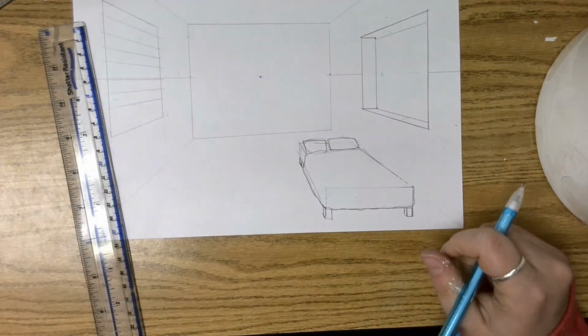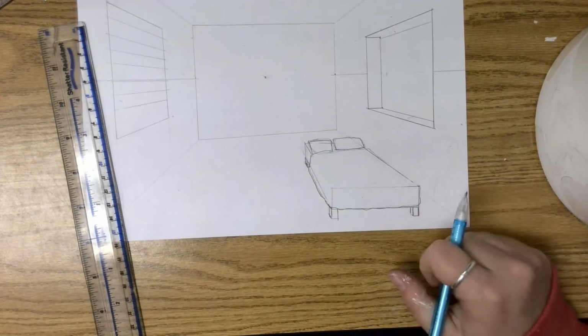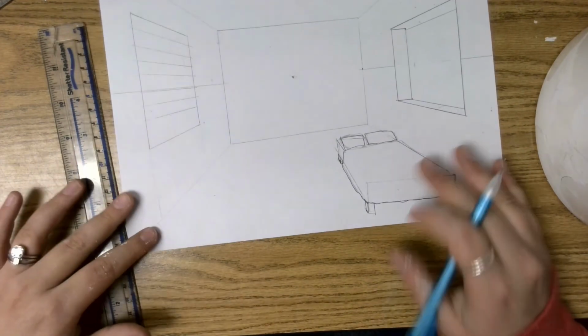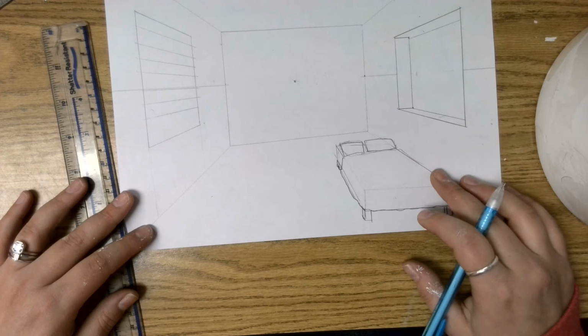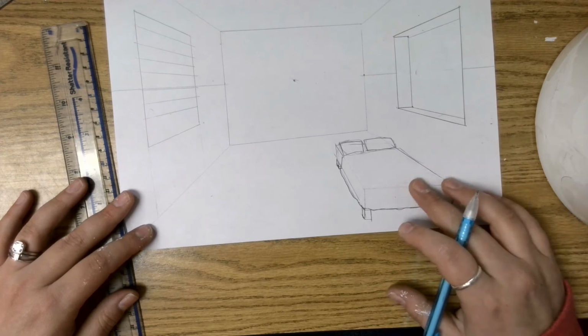I have a little bed sitting in my room, just like that. Okay. Now I could do the same thing with a dresser, a bookshelf. I would do pretty much in the same way.